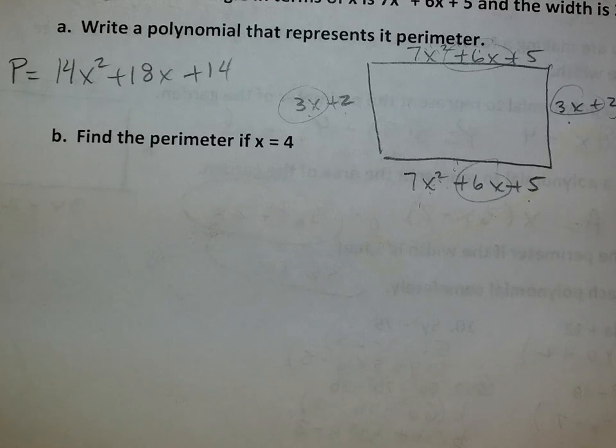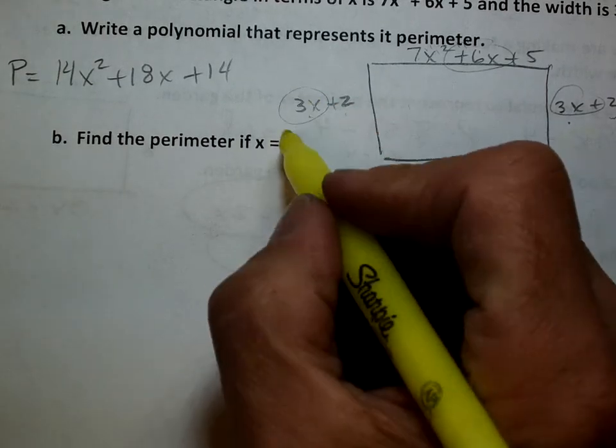And we're almost done. If x is 4, right?